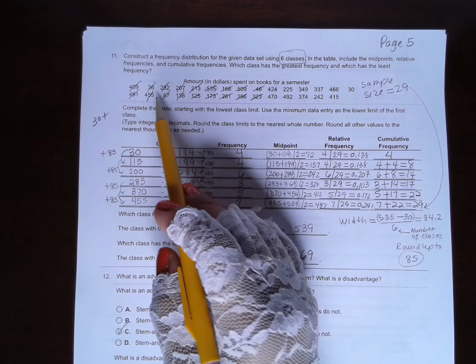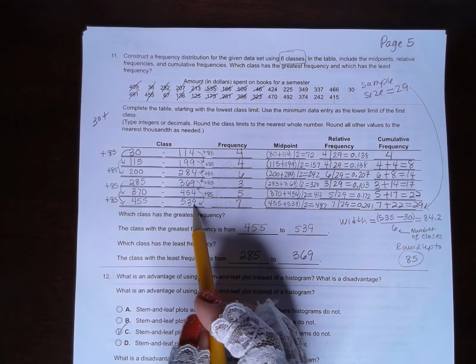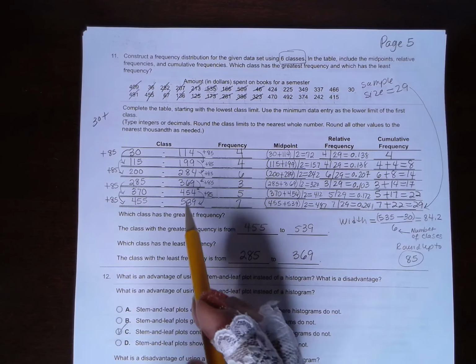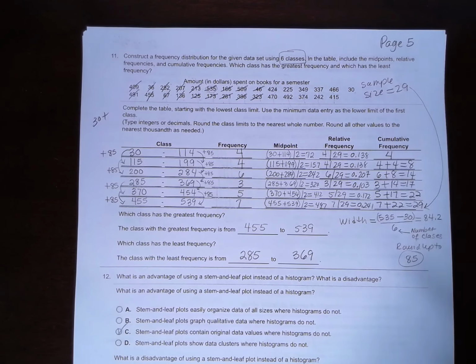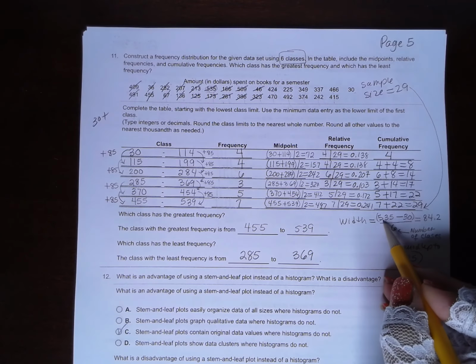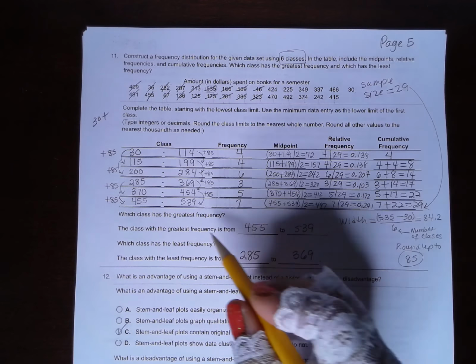So the highest data is 539. Where is my 539? Okay, somewhere in there we have 539. Okay, so that's the upper limit here. So we're going to add, we got 85 here. Oh, here is my work. So 535, it's not 539, I apologize.